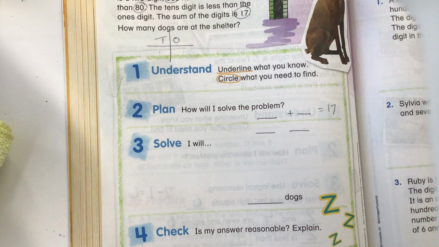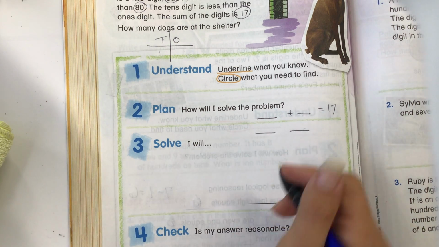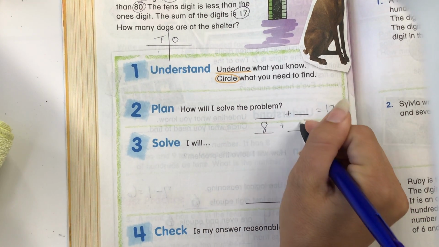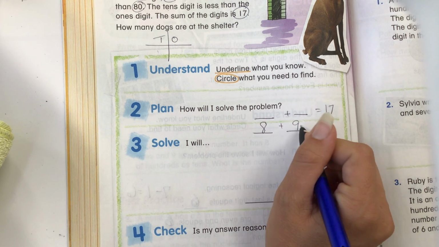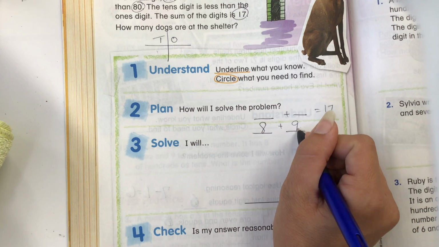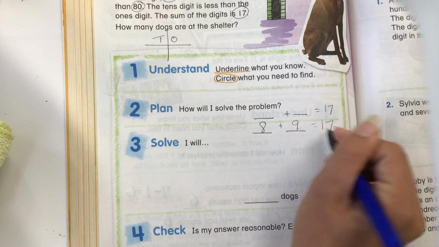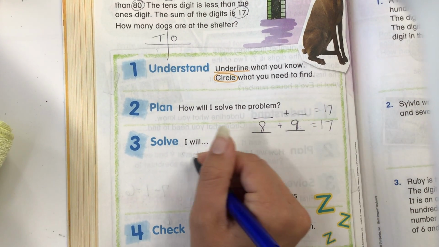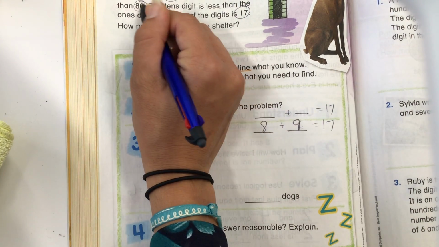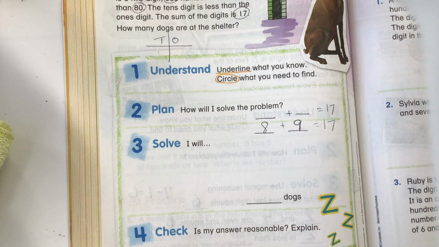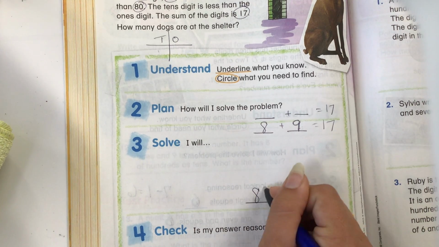So what about 89? 8 plus 9. The digit in the tens is less than the digit in the ones, so that follows that rule. 8 plus 9 is 17, and 9 is odd. 89 is also greater than 80, so I know that that follows that rule as well. So I think there are 89 dogs.